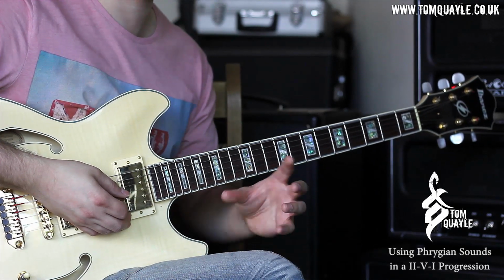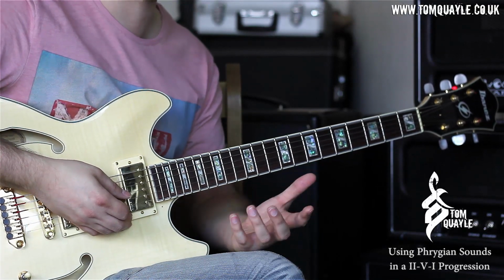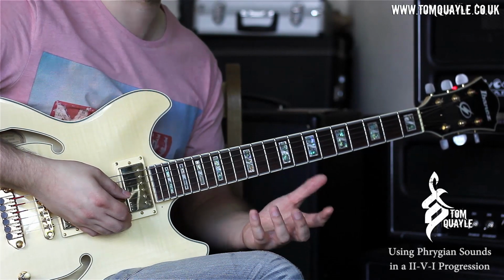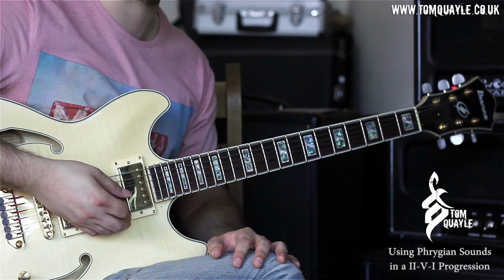But as I say, let's have a look at the intervals or the notes within the D Phrygian so that we can come up with a chord that outlines the sound of our D Phrygian scale. Okay, it's going to make our 2-5-1 a little darker, but that's a cool thing. We like tension in our 2-5-1s.